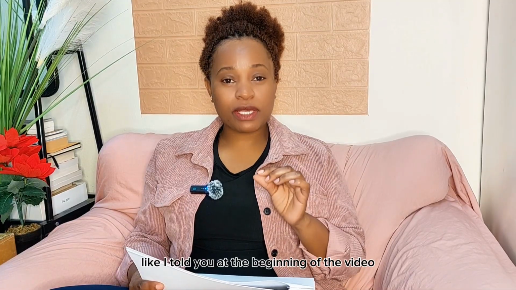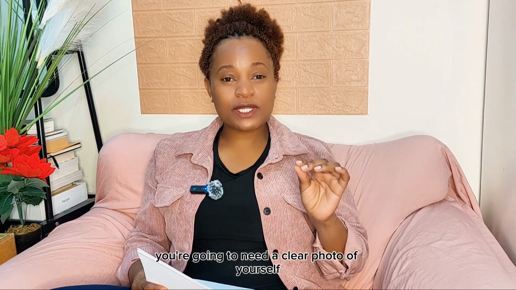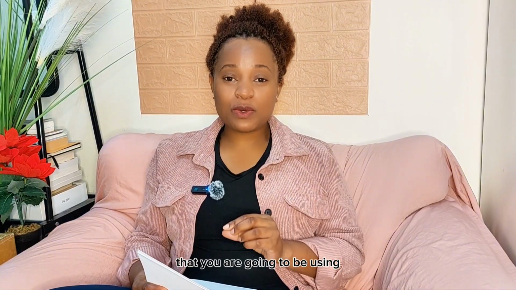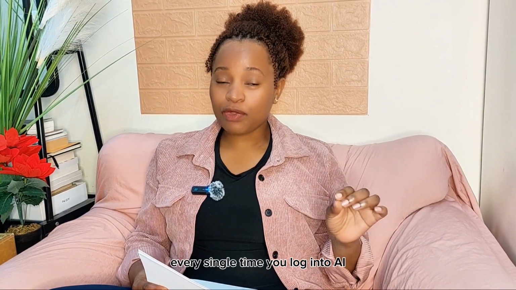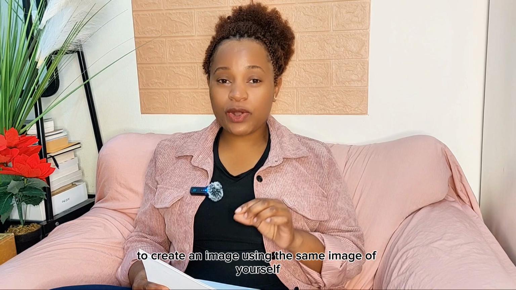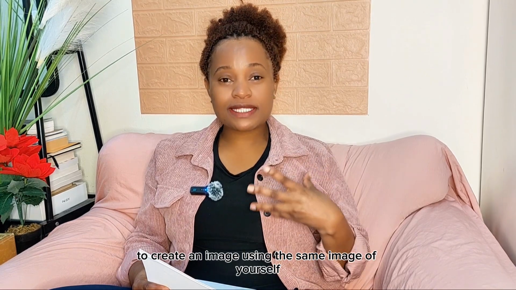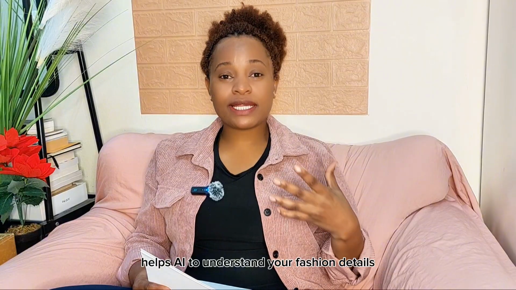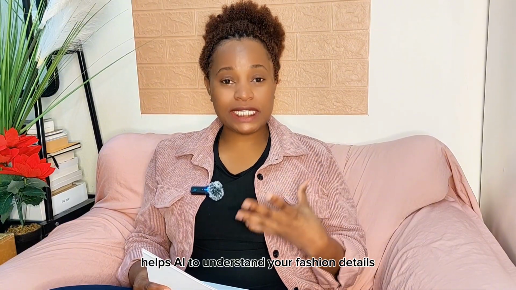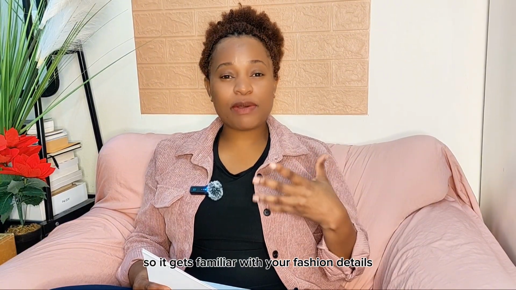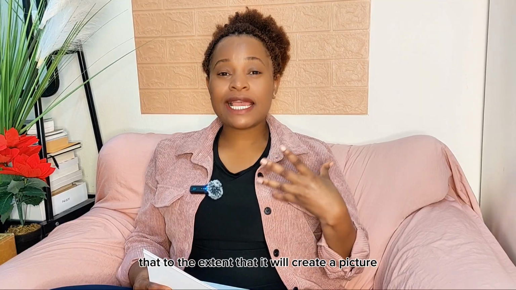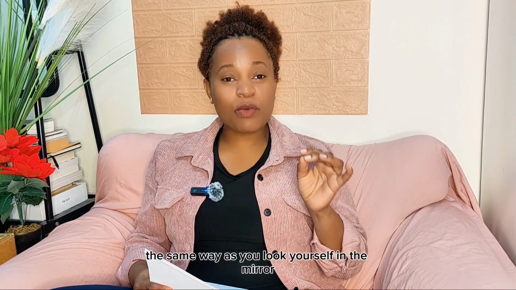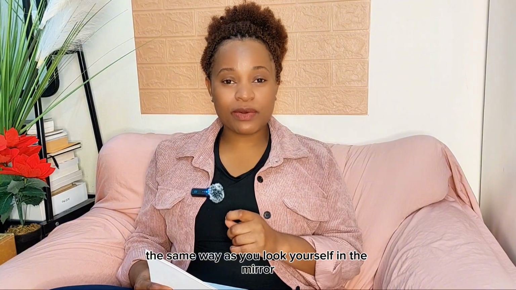Like I told you at the beginning of the video, you're going to need a clear photo of yourself that you are going to be using every single time you log into AI to create an image. Using the same image of yourself helps AI to understand your facial details, so it gets familiar with them, to the extent that it will create a picture the same way as you look yourself in the mirror.